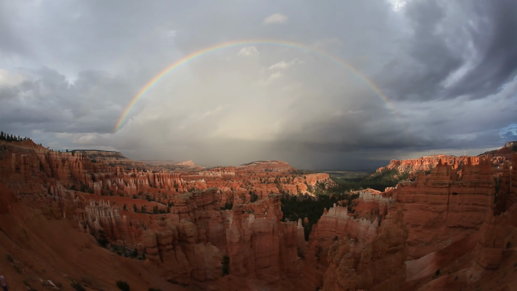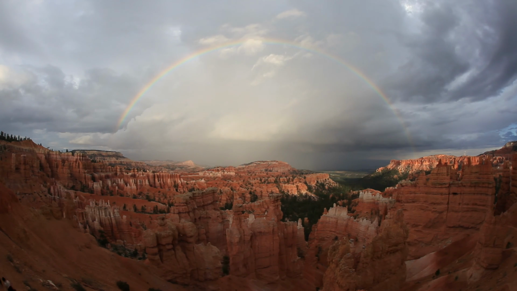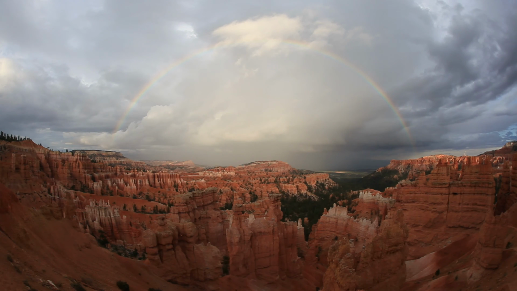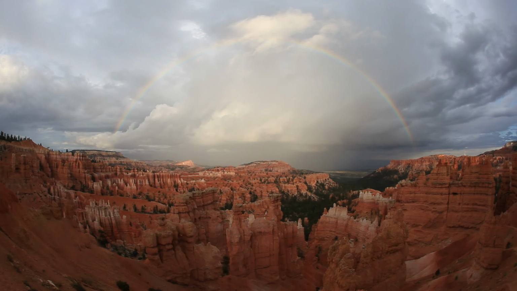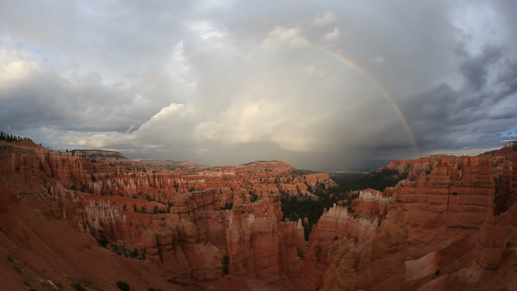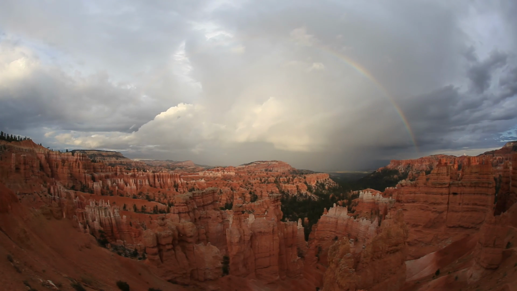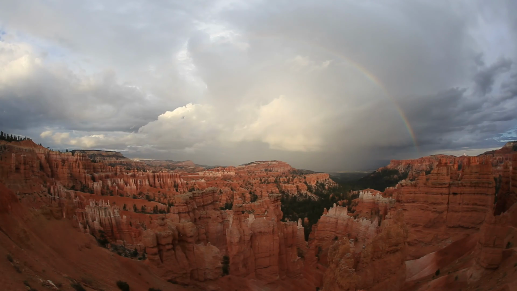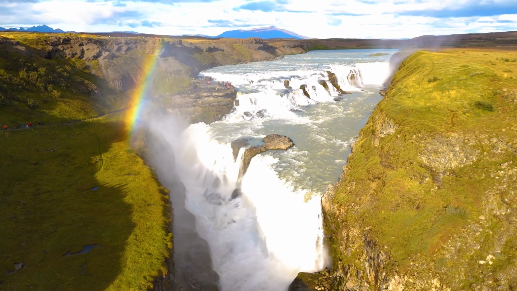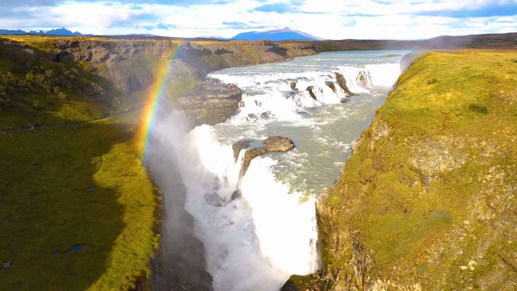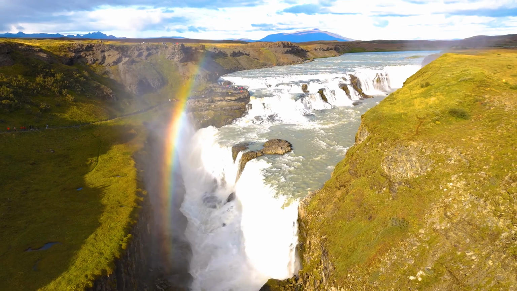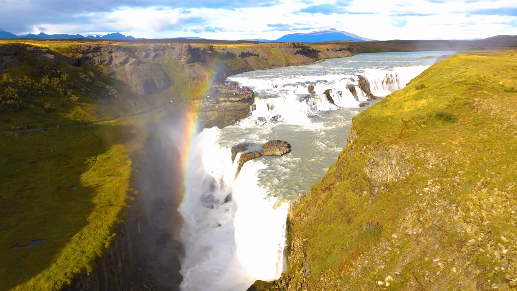Rainbows appear when certain conditions are met. There must be sunlight. There must be water droplets in the air, often from rain, mist, or even waterfalls. The sun must be behind you, and the droplets must be in front of you. This is why we often see rainbows in the early morning or late afternoon when the sun is lower in the sky. The lower the sun, the higher the arc appears.